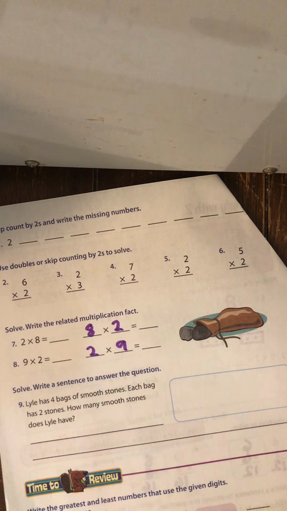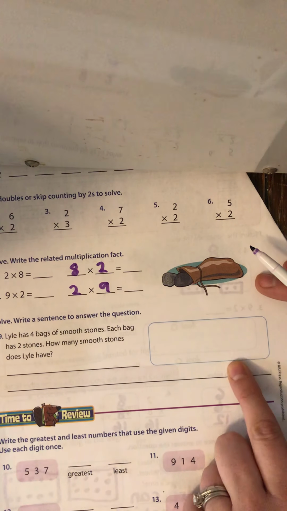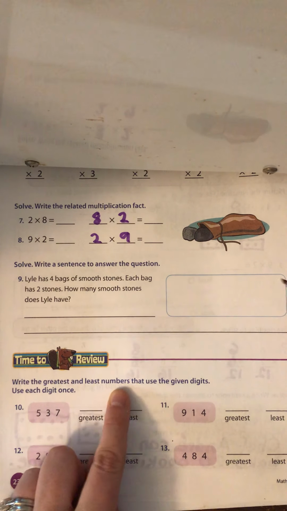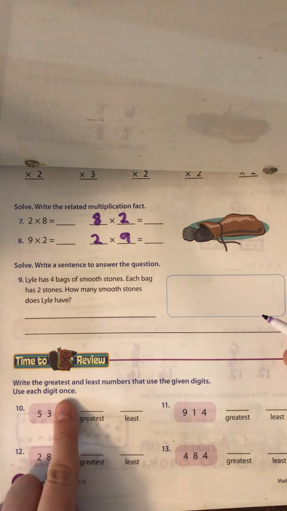And then you're gonna need to find the answers for those, okay? And then down here you've got a story problem that you can work on. And then down here you're gonna write the greatest and least numbers that use the given digits. And use each digit once.